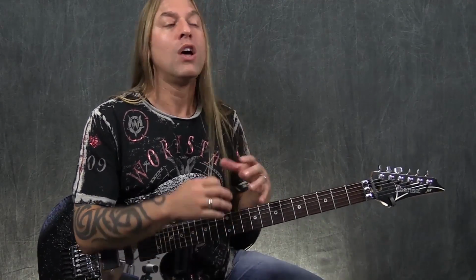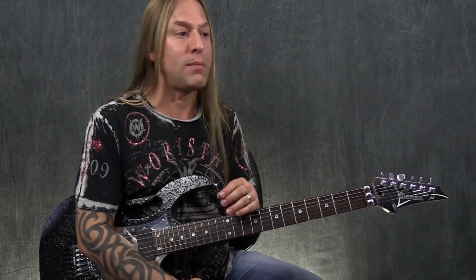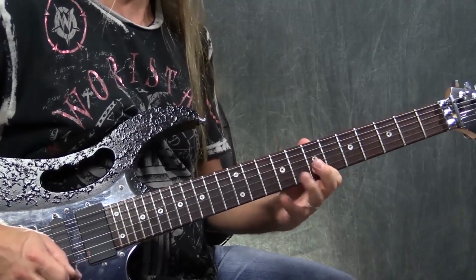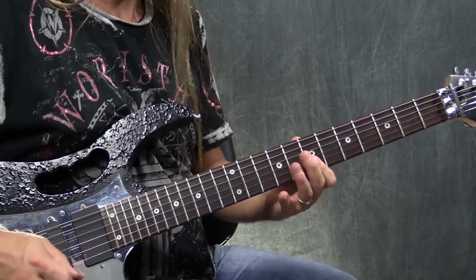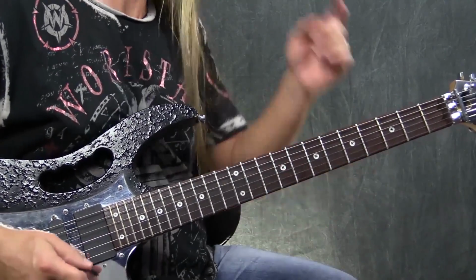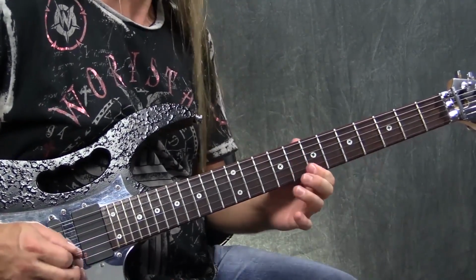That's what makes this so cool. Whether or not they can define these things doesn't really make any difference. We just know that they're aware of it as they're playing. So we have, okay. And there, we're just playing some straightforward blues stuff.